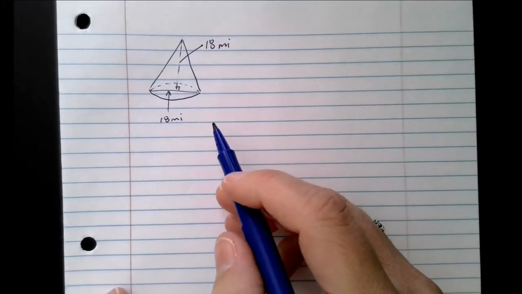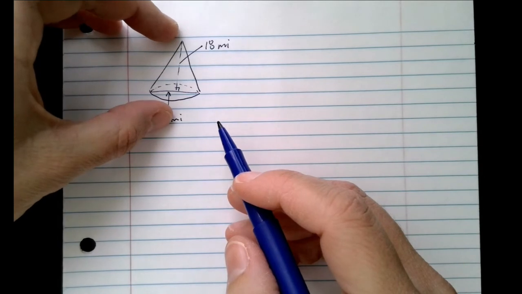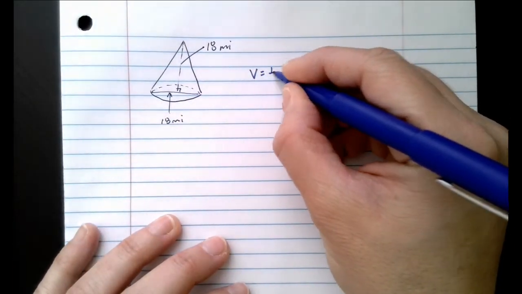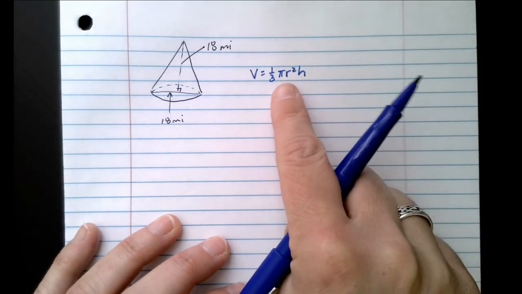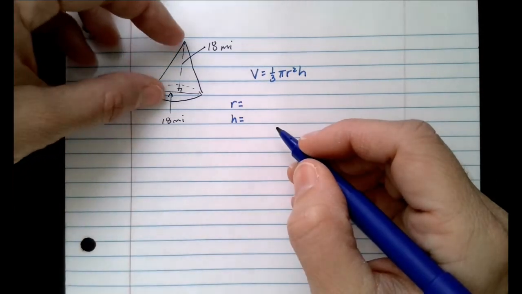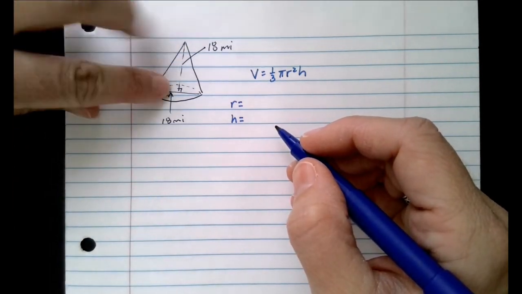In this example of the cone, we can see our cone is upright. So let's start by first writing the volume formula for a cone. Again, to use this formula, we need to know the radius and the height. Based on my picture, I can see the height is going to be 18.